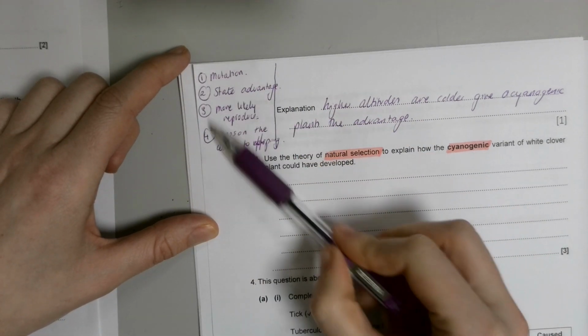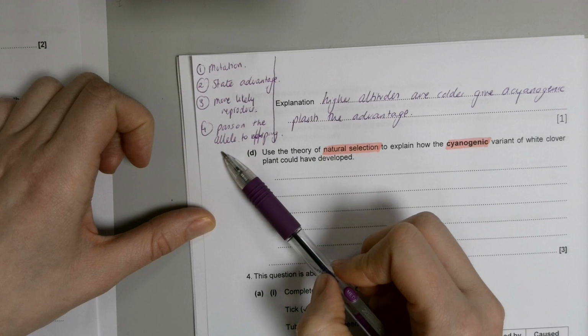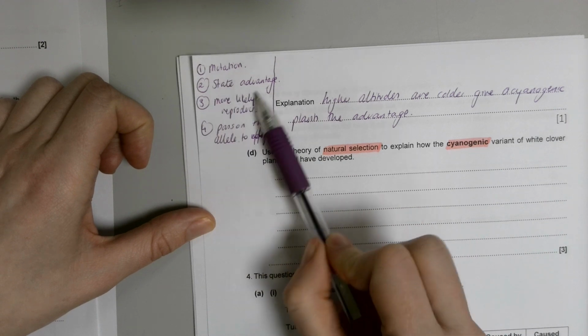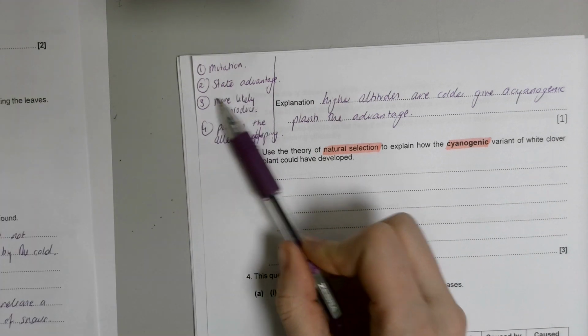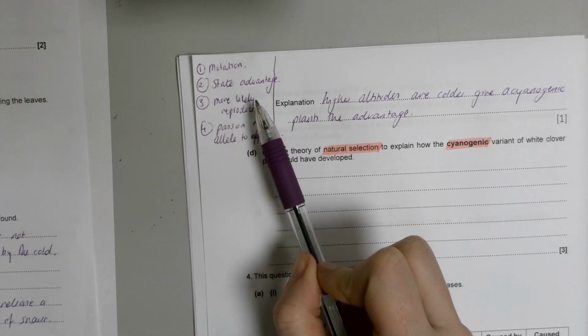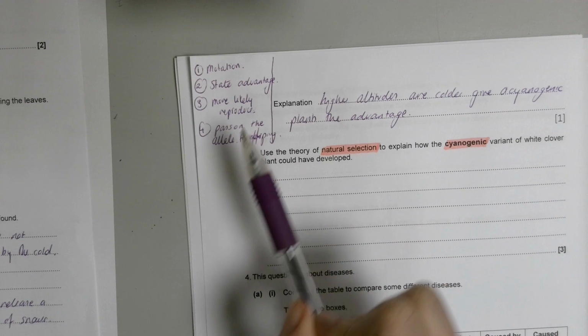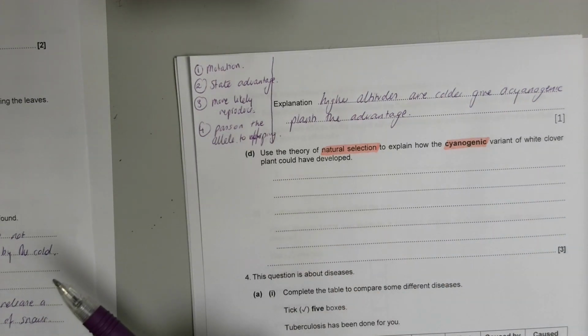Okay, that's the format I want you to answer all your natural selection questions. Mutation, you state the advantage the mutation gives. These organisms with this advantage are more likely to survive to an age where they reproduce and therefore pass on their allele to the offspring.